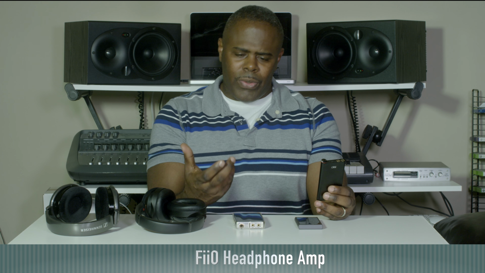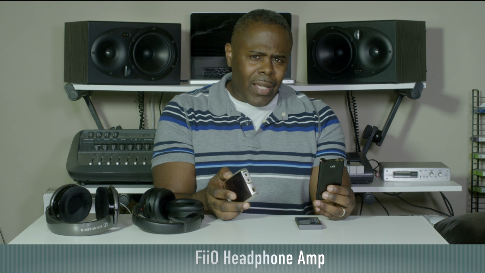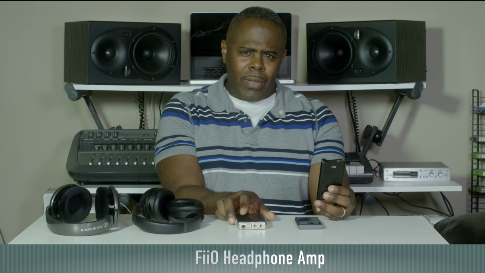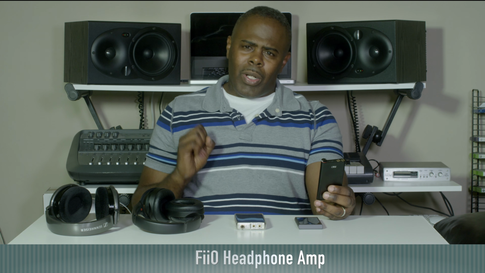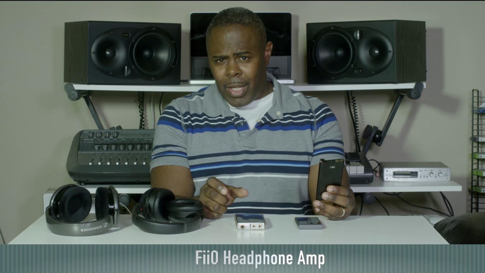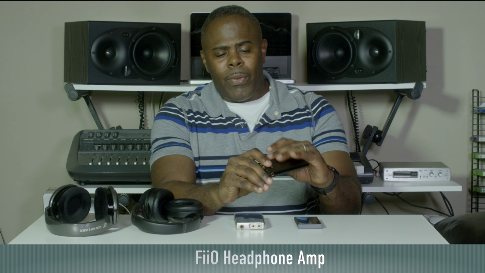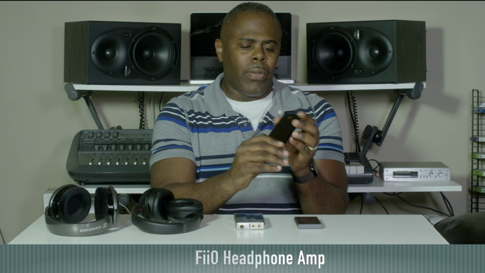Now, there's something I have here. If you've already downloaded Tidal on your cell phone and you don't want to go buy another player, but you want to get the benefits of Tidal, and you want a really good amp because your cell phone is not going to have one, you can buy what they call a headphone amp, and this is by a company called FiiO.